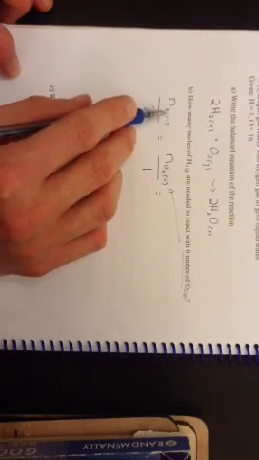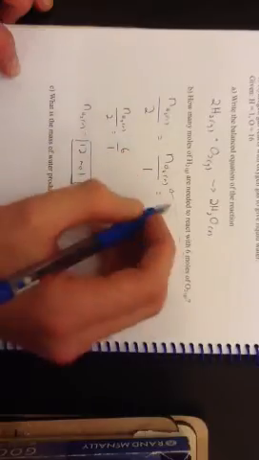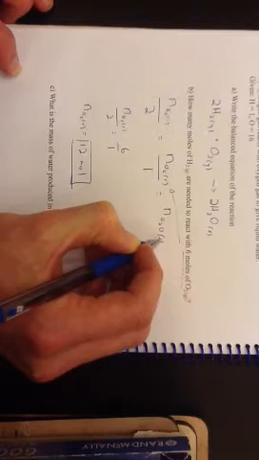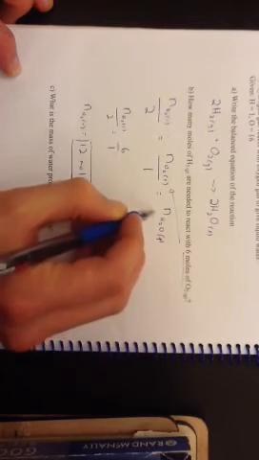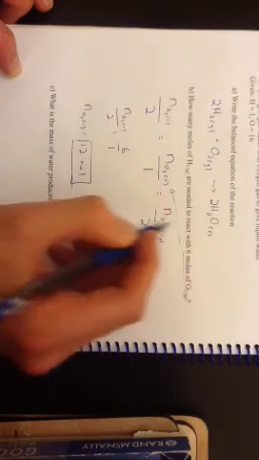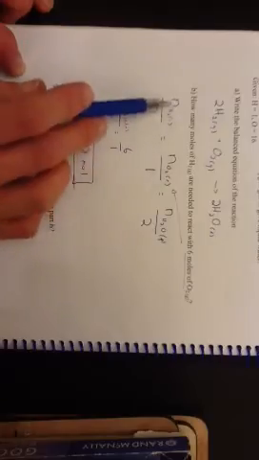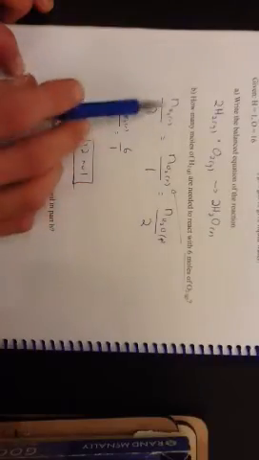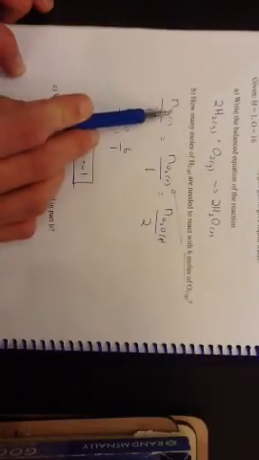So the number of moles of hydrogen over 2 equals the number of moles of oxygen over 1 equals the number of moles of water produced, P, over 2, because 2 is the coefficient from the balanced equation in front of water. And I actually have both of these numbers, so I can use either one to find this unknown. If I give you one of these 3 numbers, you can find the other 2. This is 6, this is 12. Doesn't matter which one I use to find the number of moles of water.